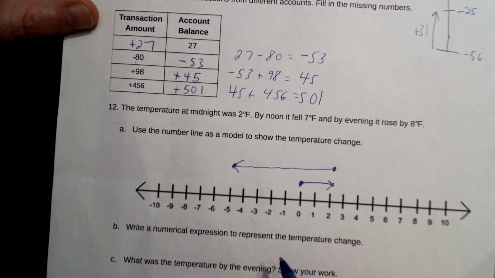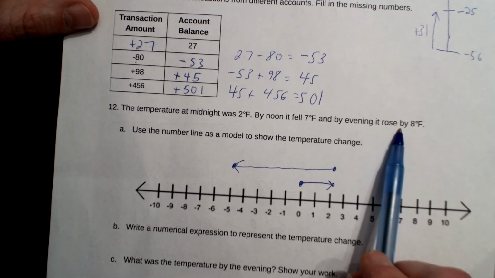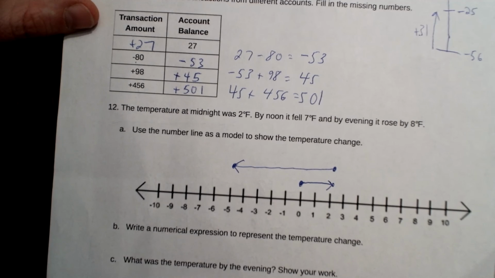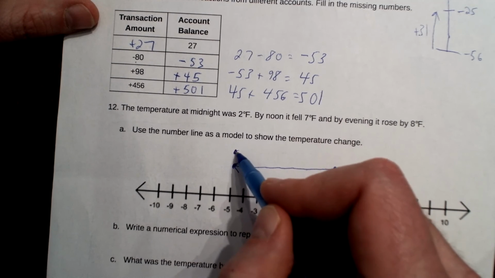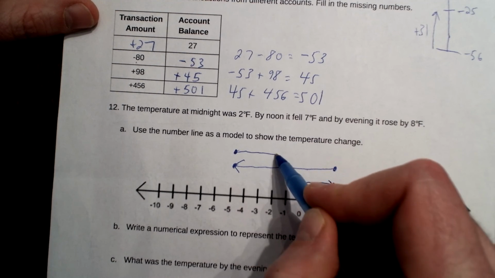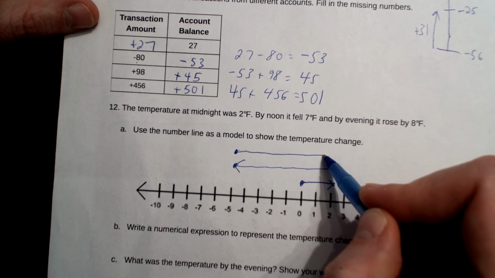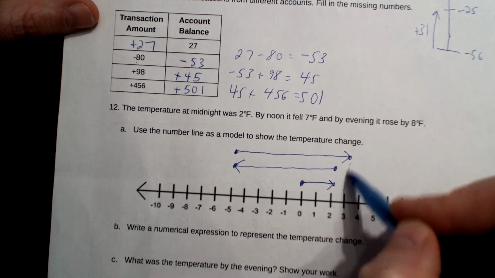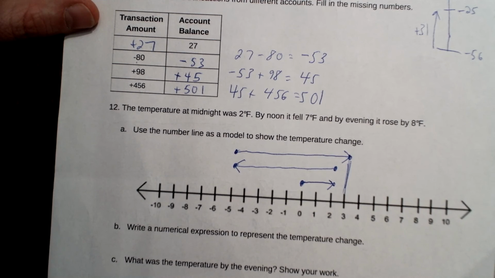And then by evening it rose by 8 degrees. Not to 8 degrees, by 8 degrees. 1, 2, 3, 4, 5, 6, 7, 8. So it ended up right here at +3.